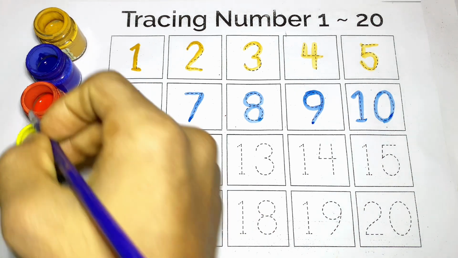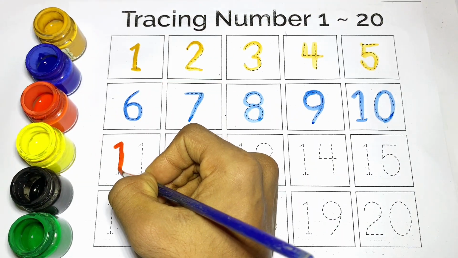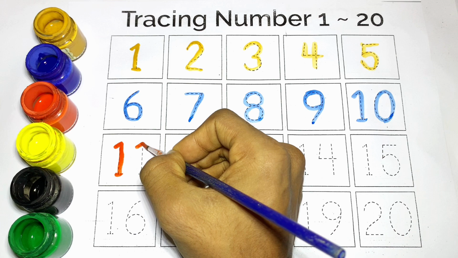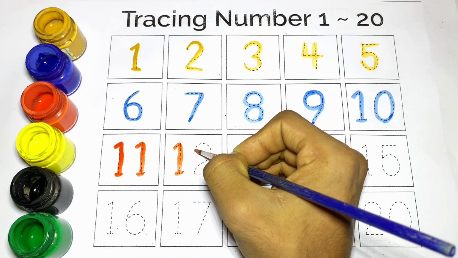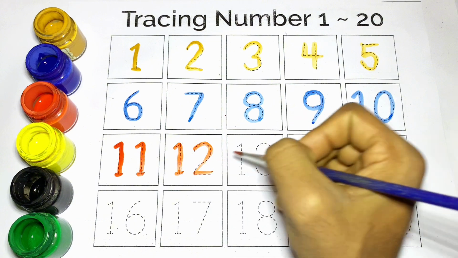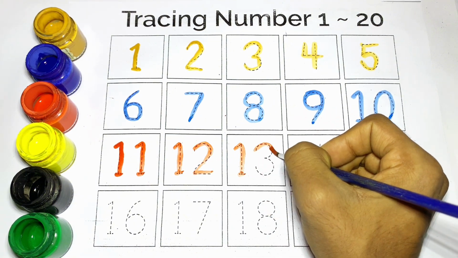The numbers of 11. And use red color. 12. The numbers of 12. 13. The numbers of 13.